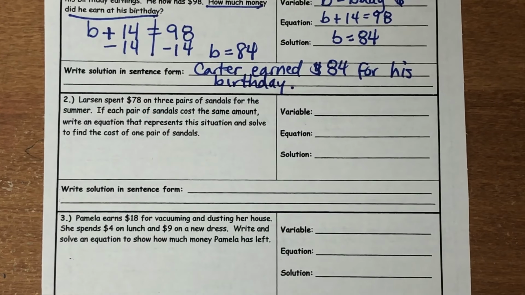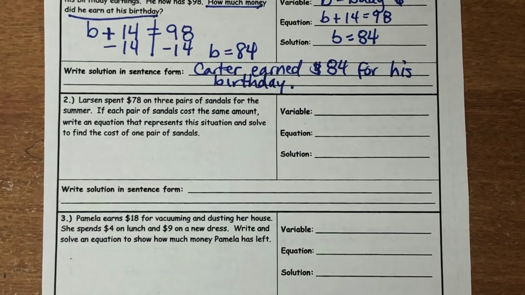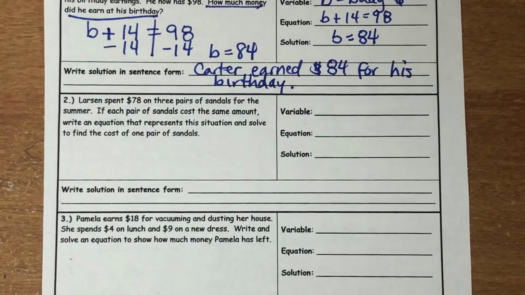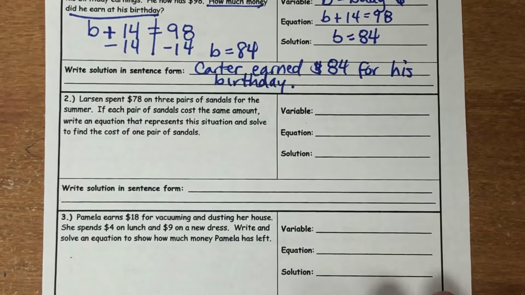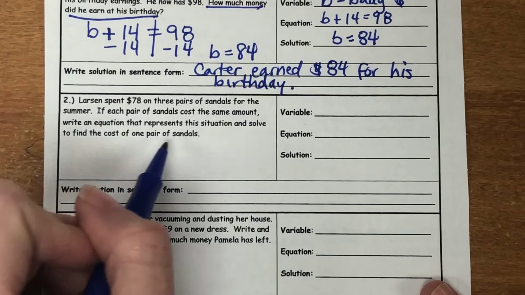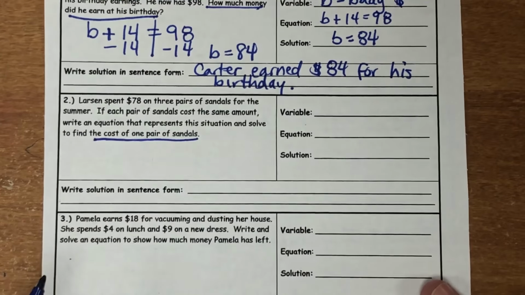Larson spent $78 on 3 pairs of sandals for the summer. If each pair of sandals costs the same amount, write an equation that represents the situation and solve to find the cost of 1 pair of sandals. So first of all, let's define our variable. The variable we do not know. We want to know the cost of 1 pair of sandals. That's what we need to find out.